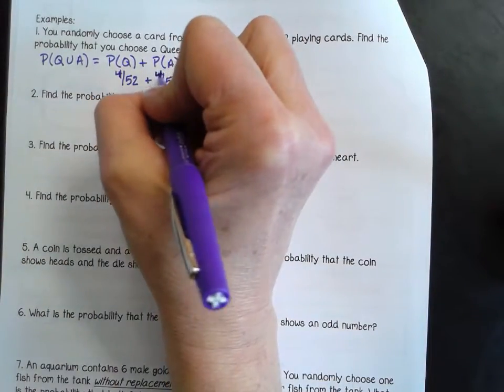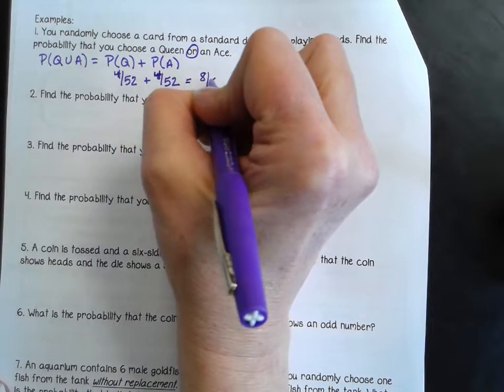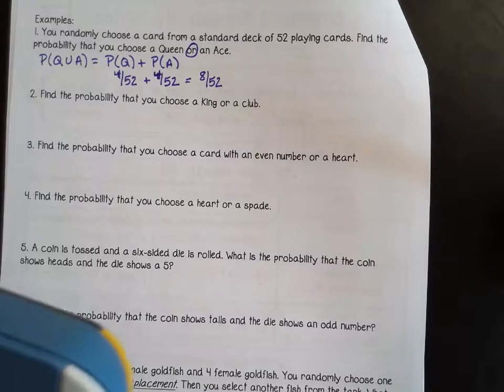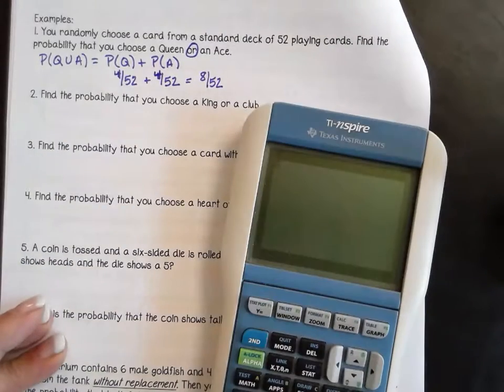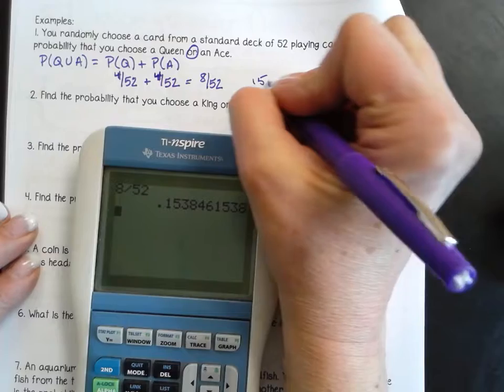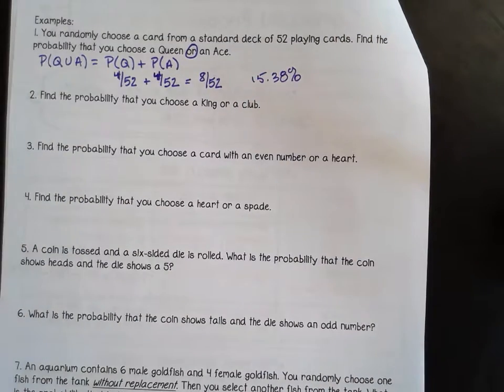Perfect. So that means I have 8 out of 52, so that means I have a 15.38% chance of drawing a queen or an ace.